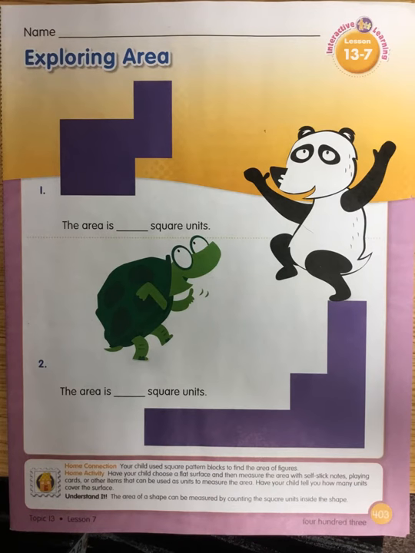Okay, today we're going to be talking about area. That's this word right here. Think about a rug. If you have a rug, it takes up an area in the room, okay? Yesterday we worked on perimeter. Perimeter is the outside measurement of a shape.